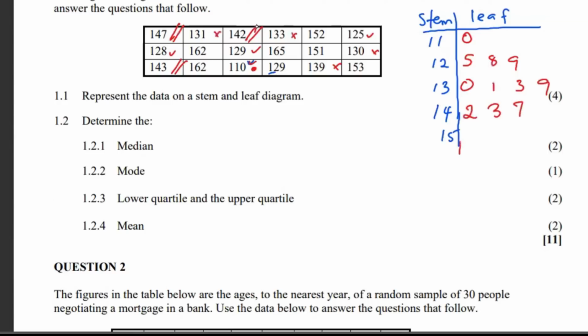And then for the 15s, I have three of them: 151, 152, 153. Then we can have a stem of 16. With 16, I have this basically, which means it's going to be a 2, a 2, and a 5.